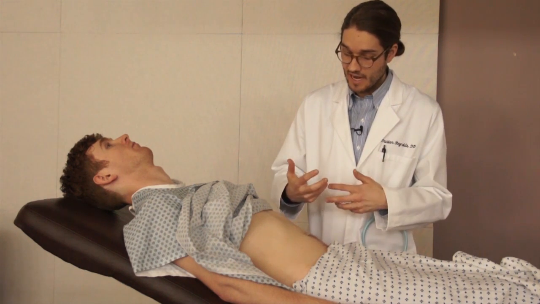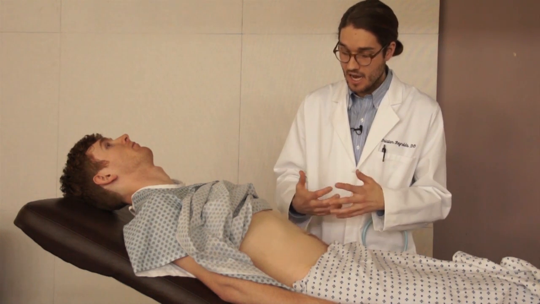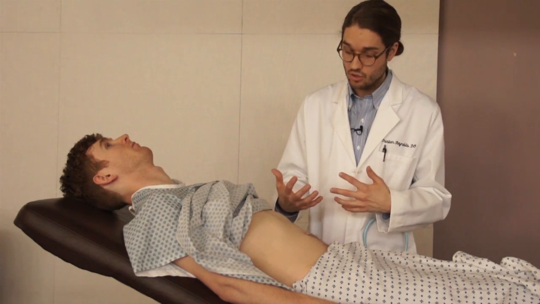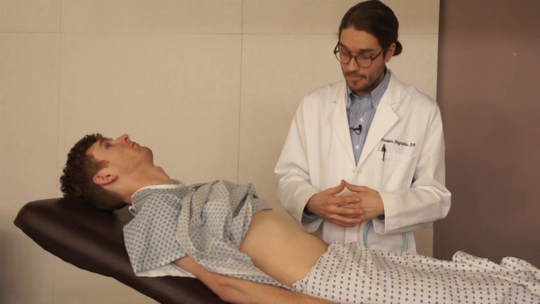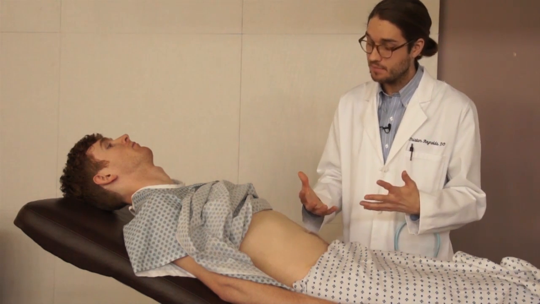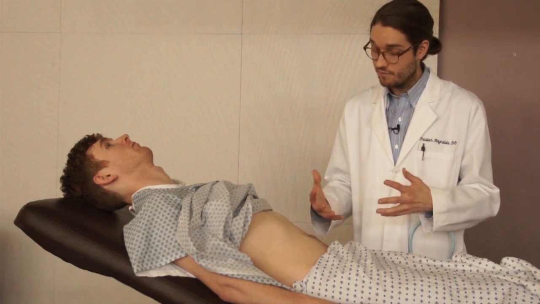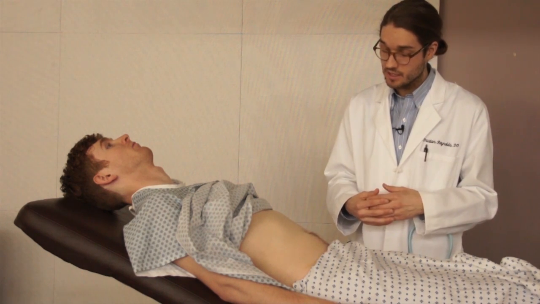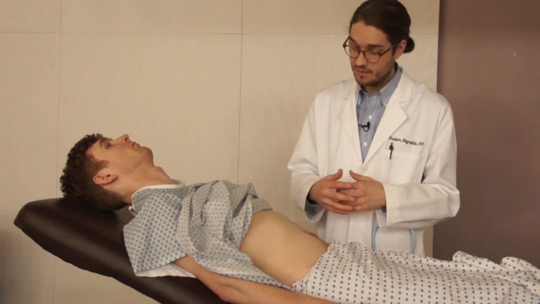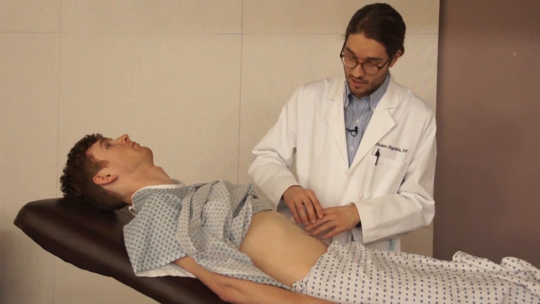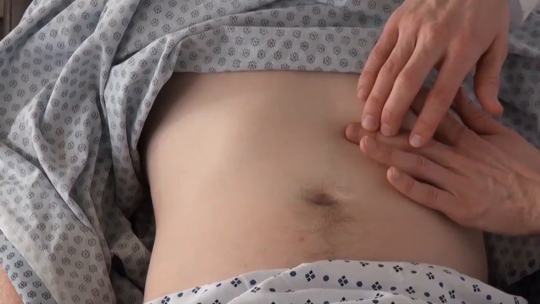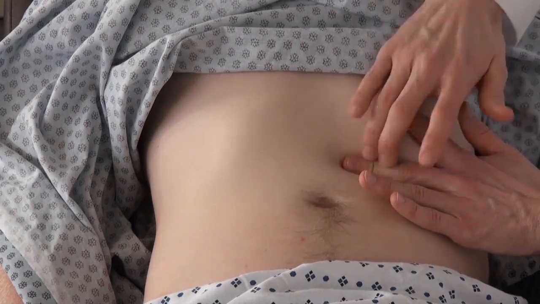Since there's a mixture of gas and feces in the abdomen, I will hear several different sounds from resonant to dull, but I'm screening to see if there's any large areas of tympany or large amounts of dullness. There are a few areas where I would predict that there should be tympany, and I will describe those as I do them. So I'm going to start up in your left upper quadrant, and I'm just going to percuss down from your costal margin.